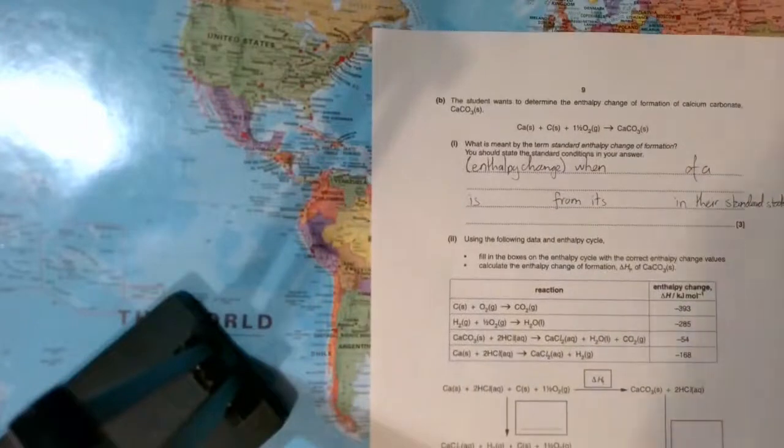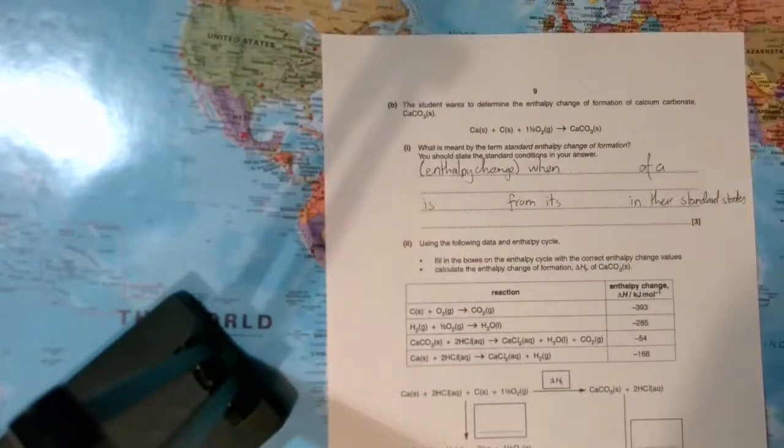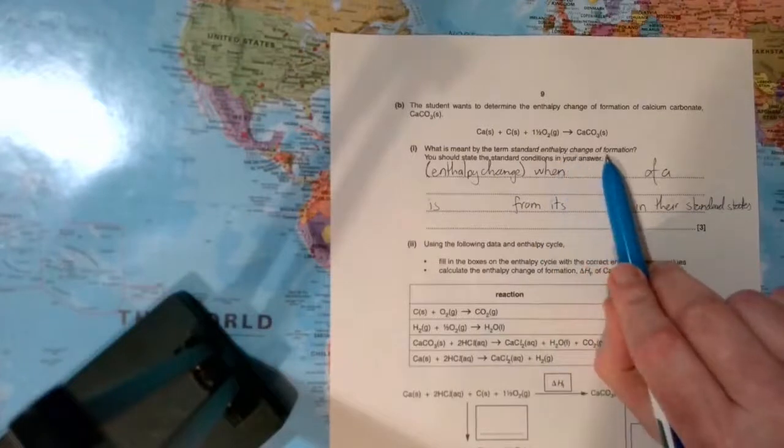We know that an exothermic reaction needs to be a negative value here, so don't forget to double check for that. Okay, next part of the question, part B. Definition. To make this a little bit easier for the video, I've put in some of the key bits already. You always start off your definition with enthalpy change when, and we were asked about the enthalpy change of formation.